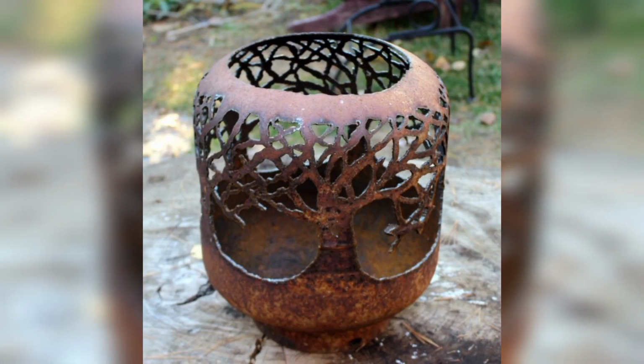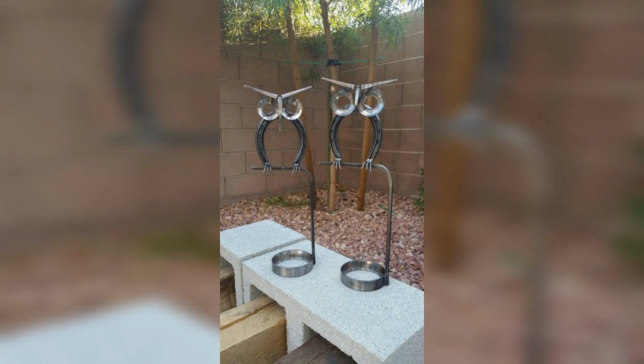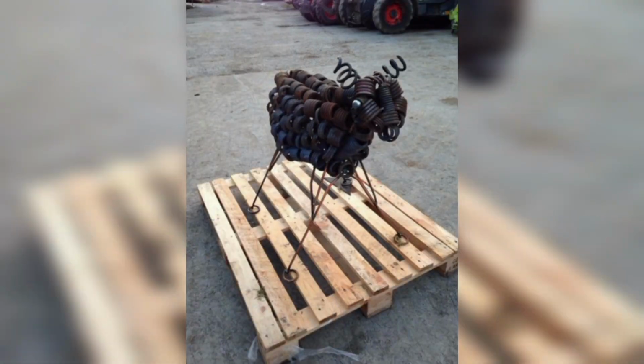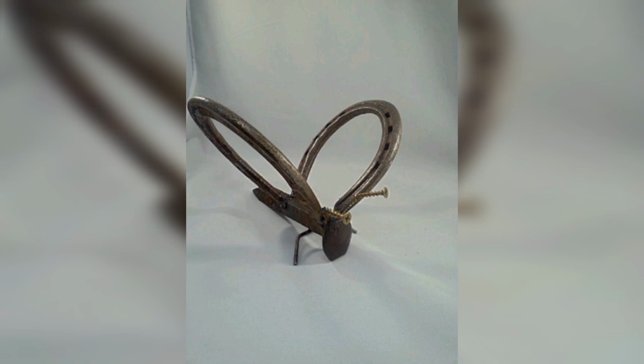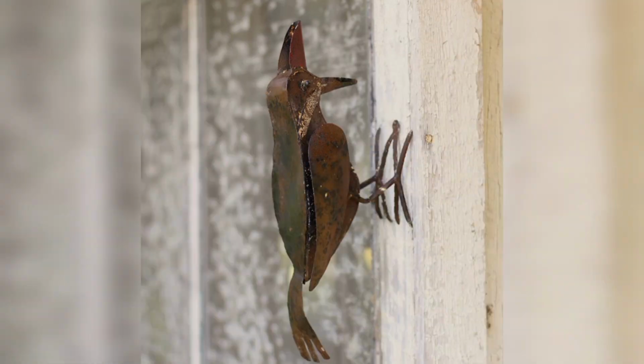So, iron is a chemical element and a metal. It is the most common chemical element on Earth and the most widely used metal. It makes up much of the Earth's core and is the fourth most common element in the Earth's crust. Its atomic number is 26, because each atom has 26 protons.